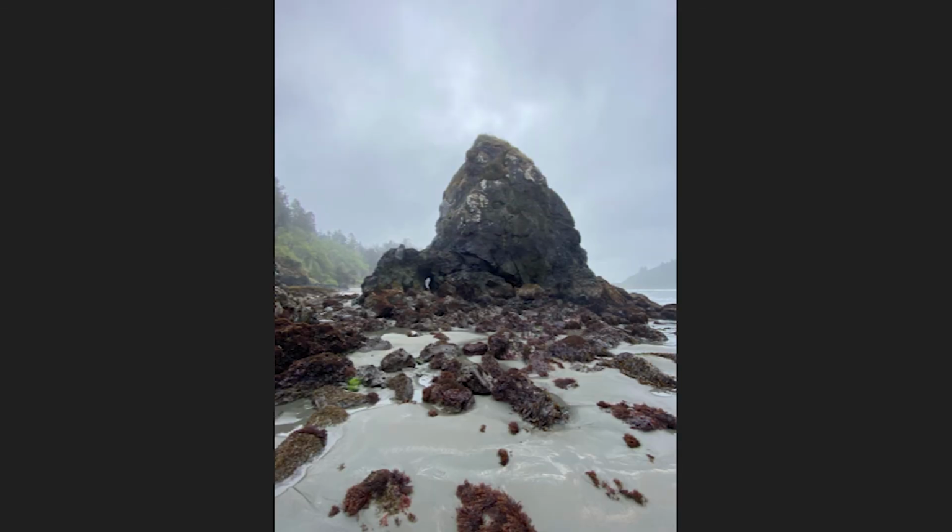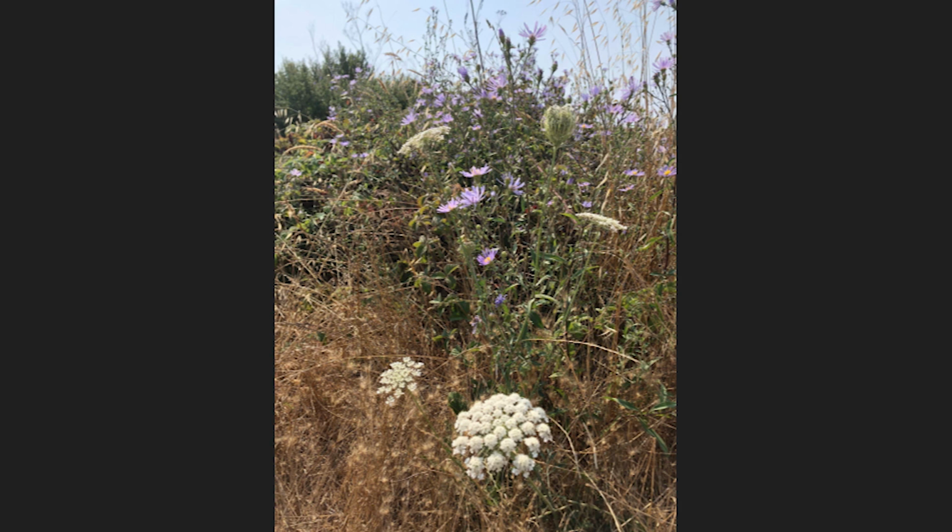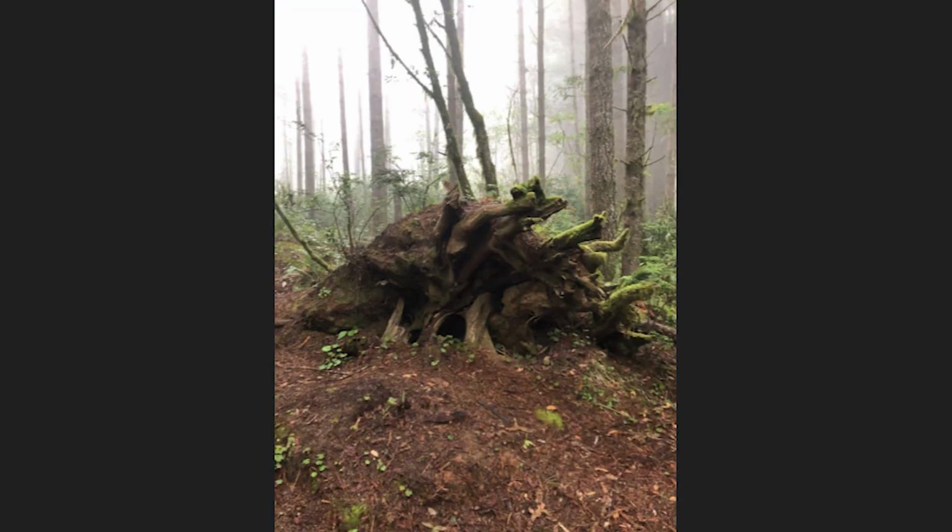Thanks for joining us on our trip to the coast. These beautiful ecosystems are just a day trip away from the Rogue Valley, and we are so lucky to have access to such a cool area.